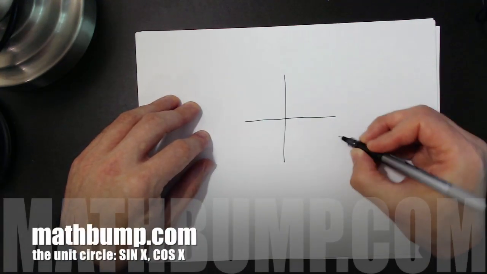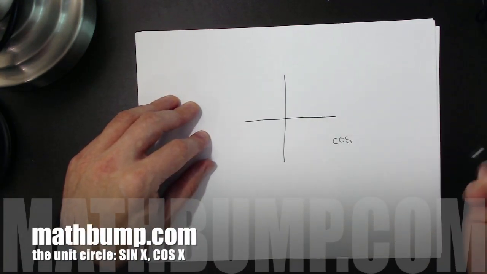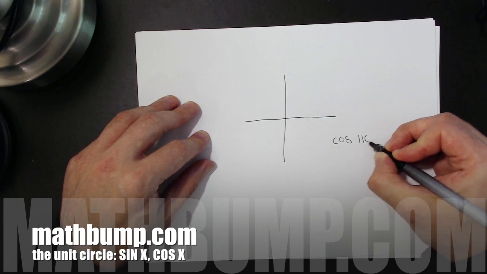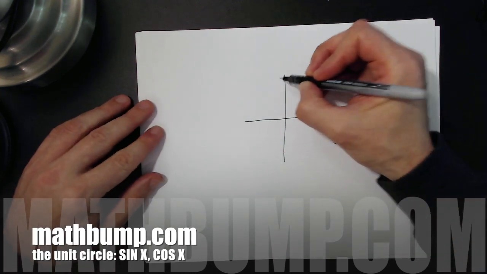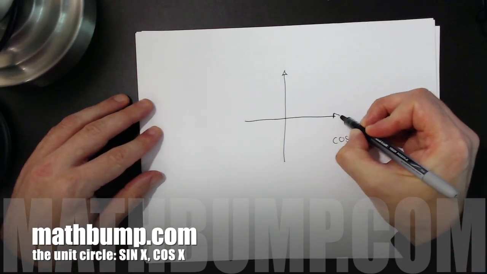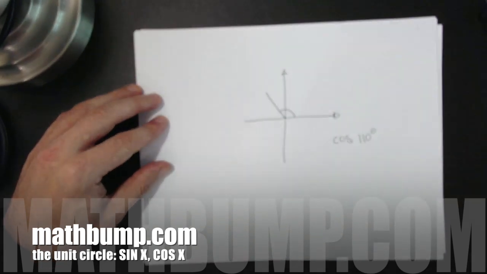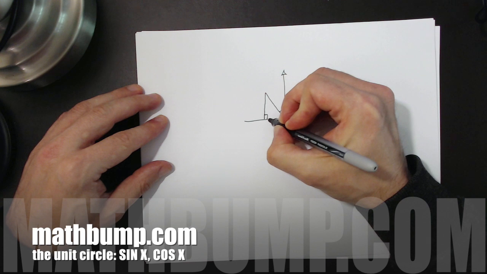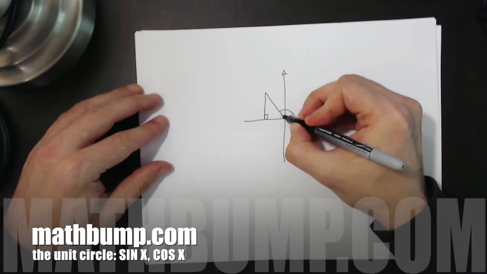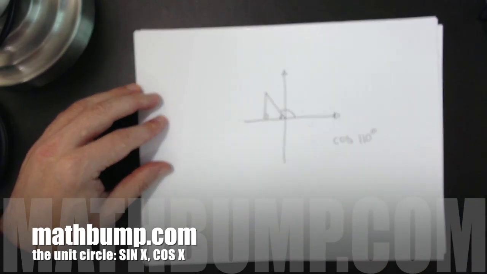We're trying to define, for instance, cosine of an angle bigger than 90, because up until now, all we knew how to do was cosine and sine and stuff of angles that were in between 0 and 90, right? What we really mean is the triangle to the x-axis, and then we just have to figure out that angle.